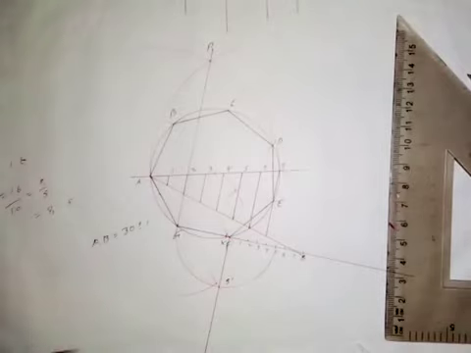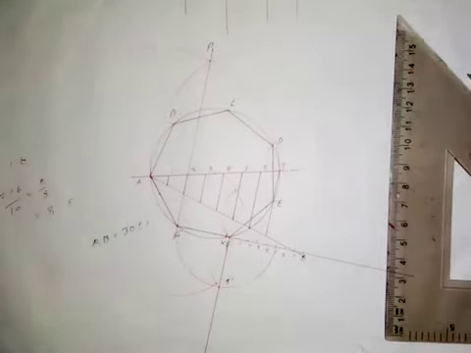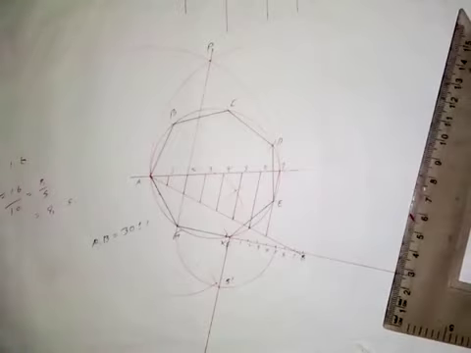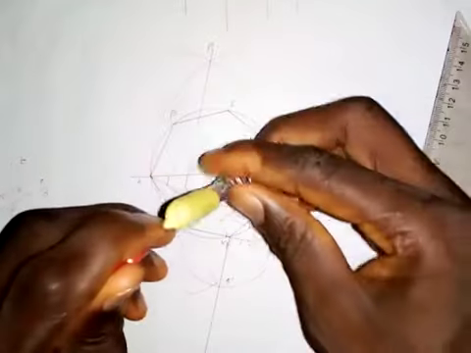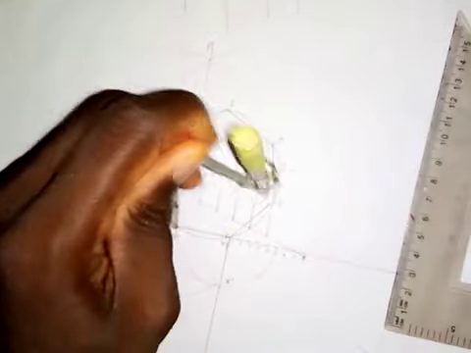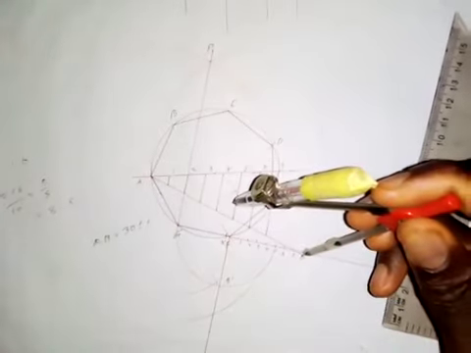So next thing I'm going to do, I'm going to bisect distance G8. To do that, I will also make an arc. So make arcs like this. Okay, all right, so I put at point 8 here.